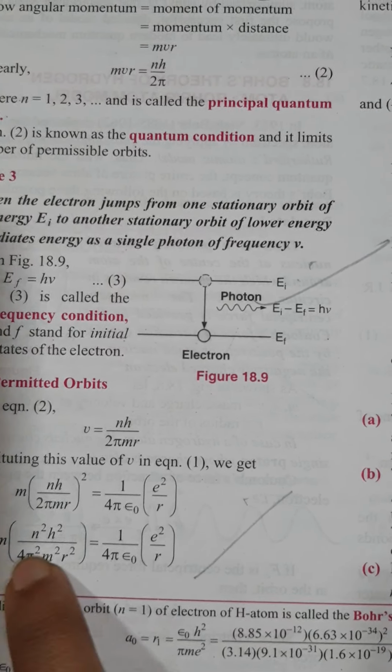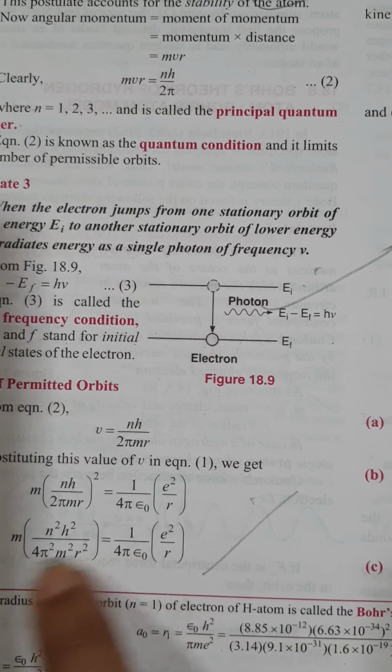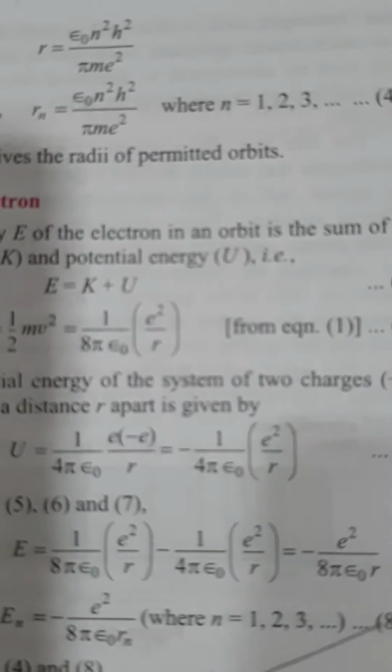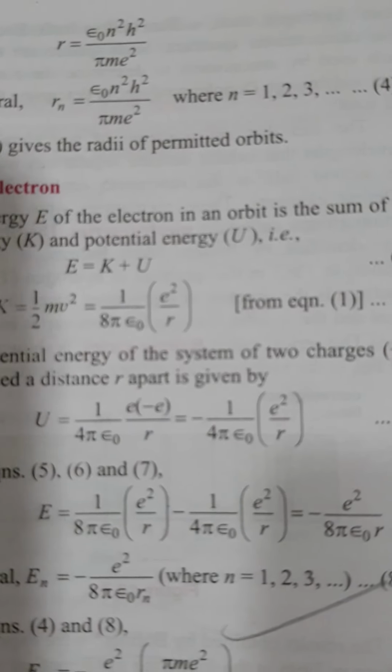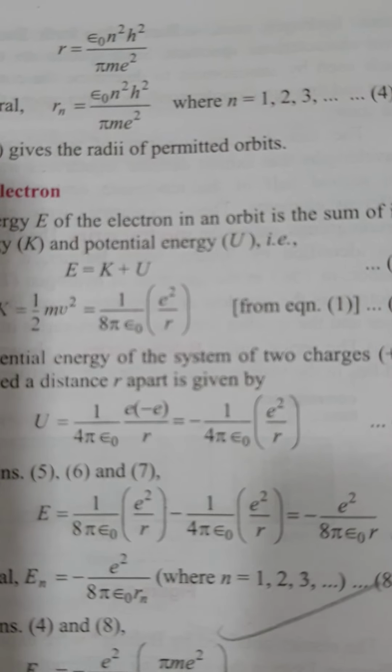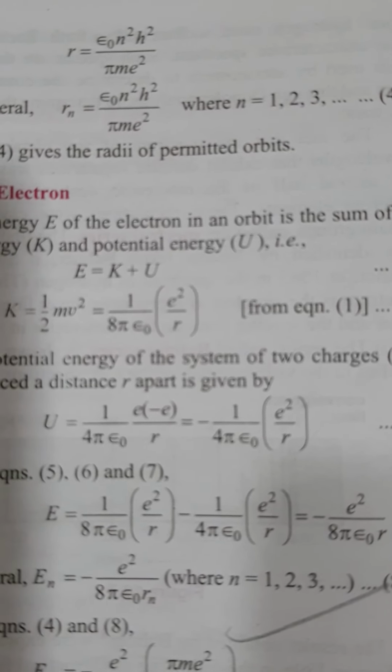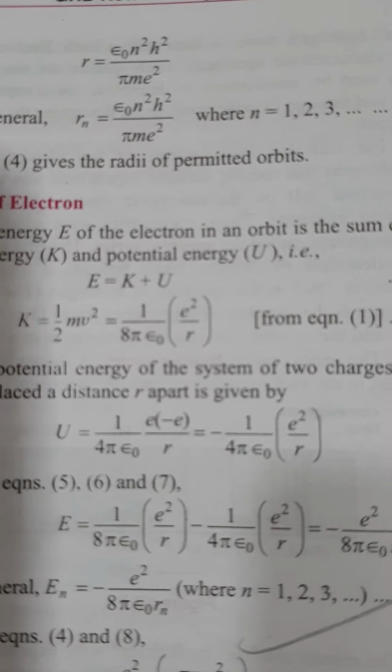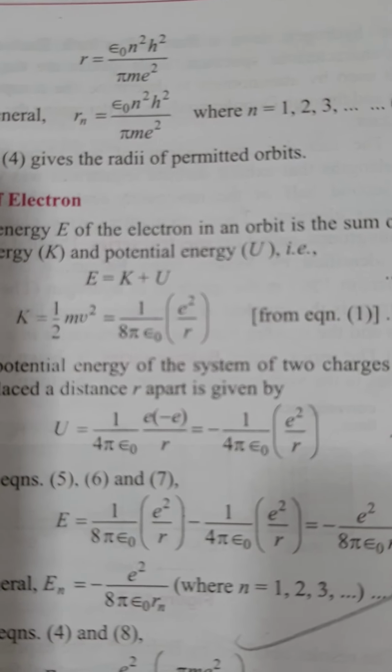Cancel what cancels: pi will cancel, 4 will cancel, and simplify it. You are going to get the equation r is equal to epsilon naught n square h square upon pi m e square. Very important point to be noted.